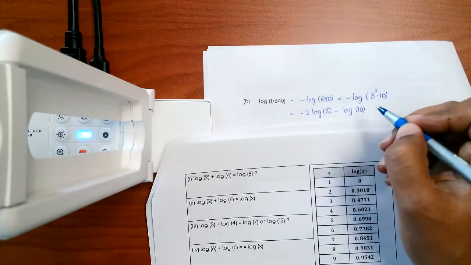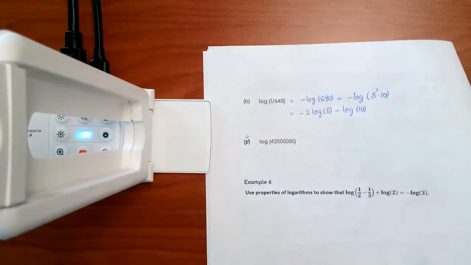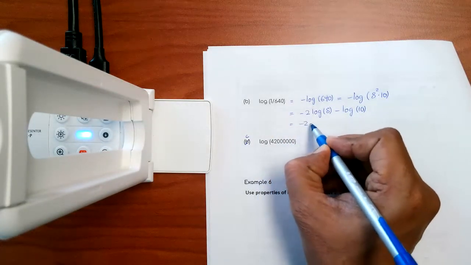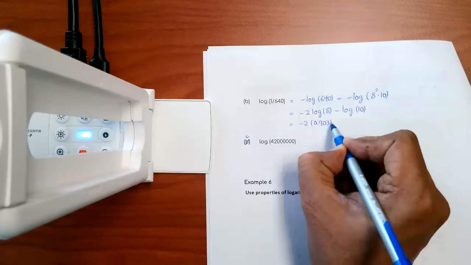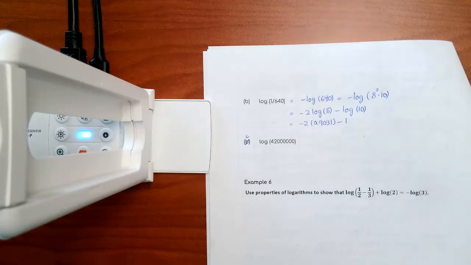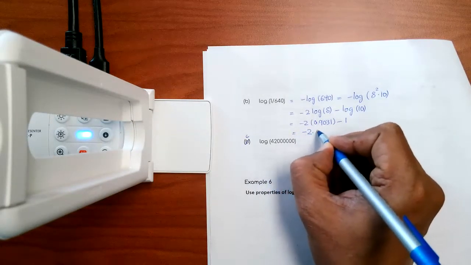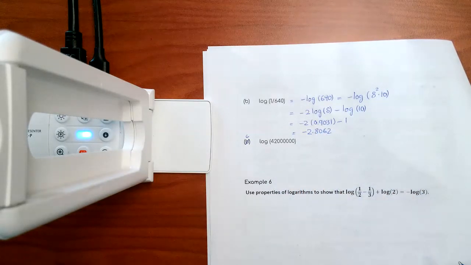Okay, so log of 8 is 0.9031. So negative 2 times 0.9031, negative log 10 exponent 1 is basically 1. So my answer will be, if I multiply 0.9031 with negative 2, so negative 2.8062. So negative 2.8062. That is my answer.